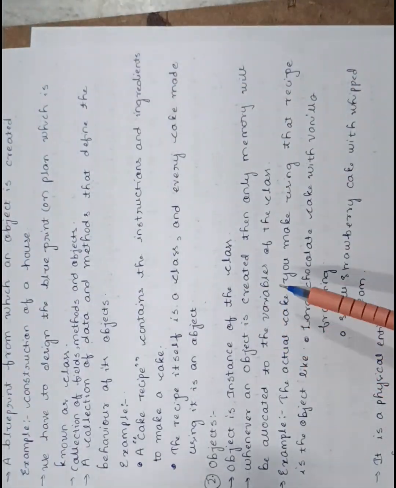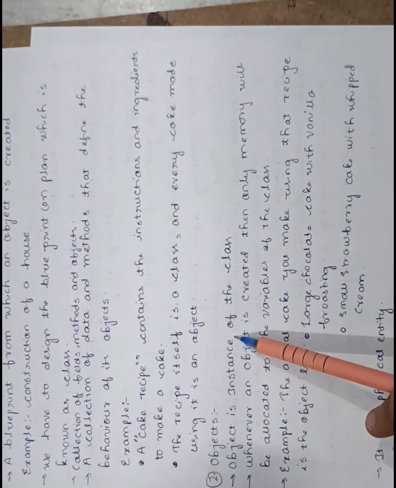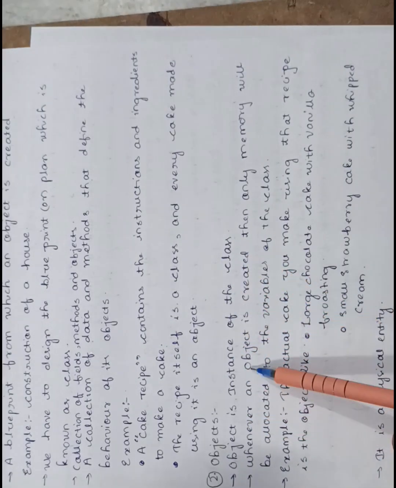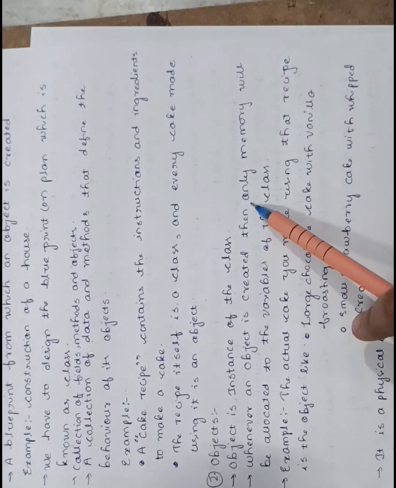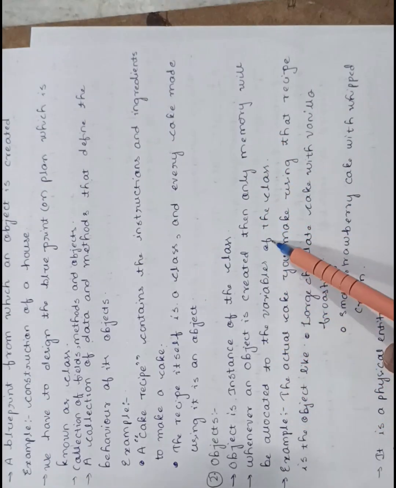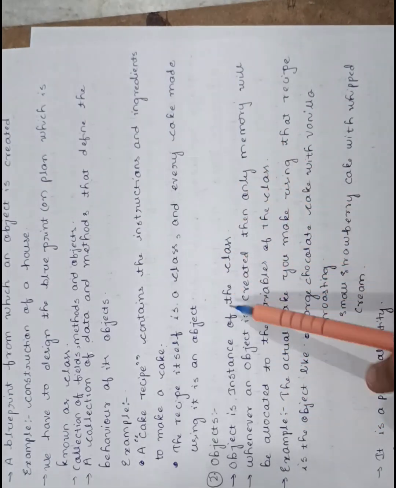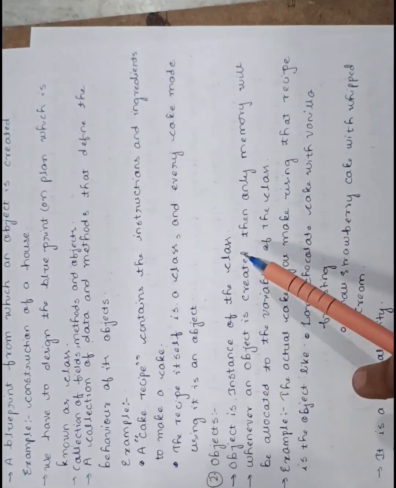The second one is object. Let's understand about object now. An object is an instance of the class. Whenever an object is created, only then will memory be allocated to the variables of the class. So only when the object is created will the memory be allocated.